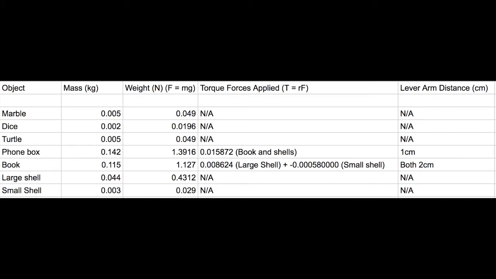So these are the measurements we took and the calculations for the forces and the torques of each object. First, to calculate the values in the first column, we used a scale to find the mass of each object. Then, to find the amount of force due to gravity on each object, we used the equation weight equals mass times gravity to find the values we have in the second column. To find the torque, we first have to find the lever arm, which is the distance from the center of mass to the line of action of the force.